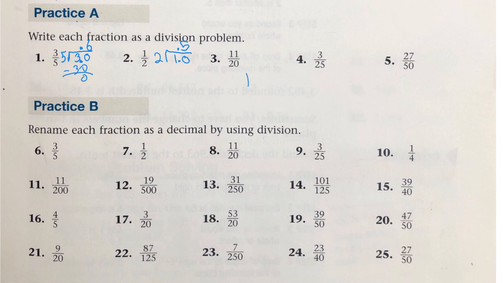We're going to need more room now, I think, with our 11 going in the division box and 20 doing the dividing. We can add the decimal with some zeros. Not sure how many I'll need, but 20 is bigger than 11. But how many 20s can go into 110? How about we start with 5? 5 times 20 is 100. And then we're going to get 10 left over.